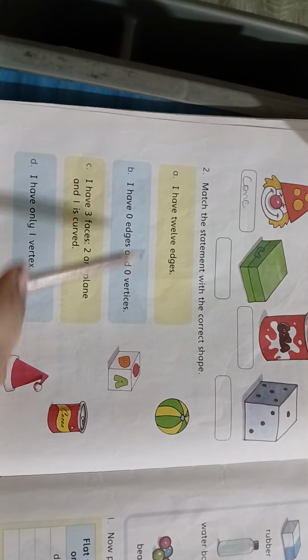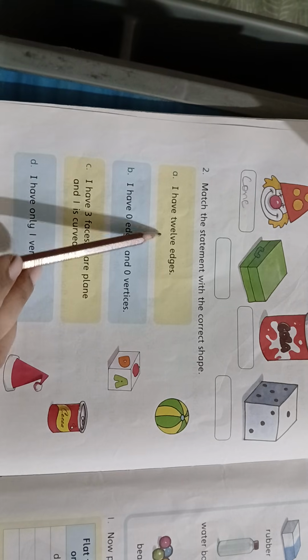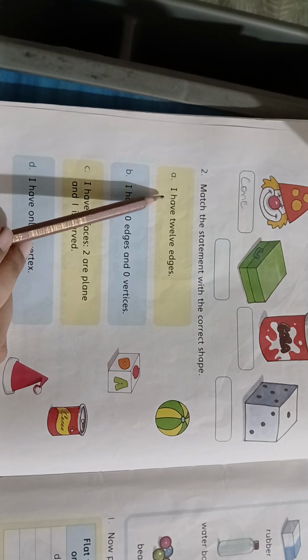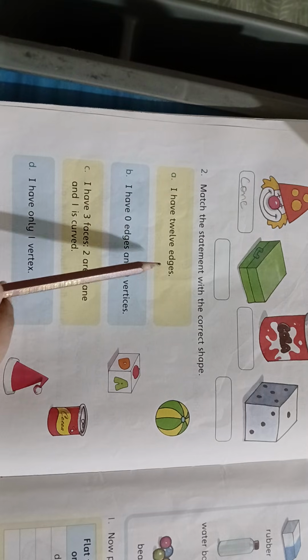Okay. Next part, match the statement with the correct shape. We have the shapes here. Can you see? All the shapes are here. Now we are going to read the statement and then we are going to match it. Number A is I have 12 edges. Which shape has 12 edges? We have just learned about the edges and about the vertices. So the cube has 12 edges. So we are going to match it with the cube like this.